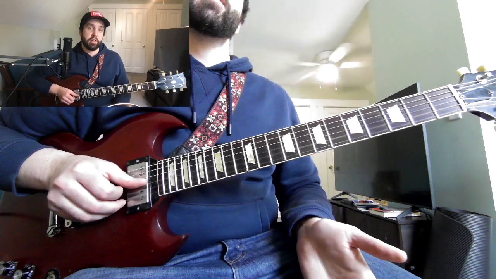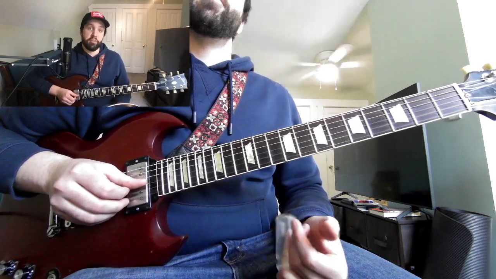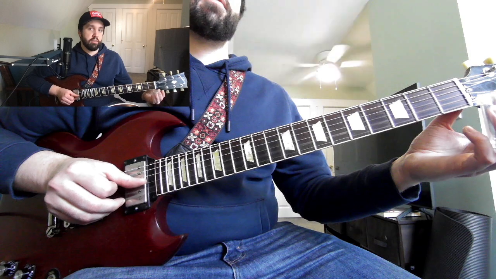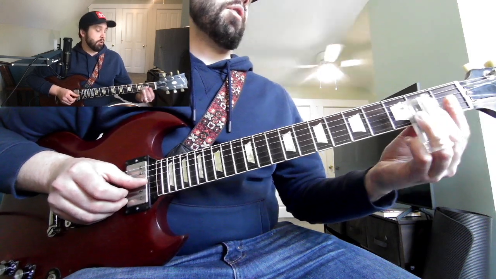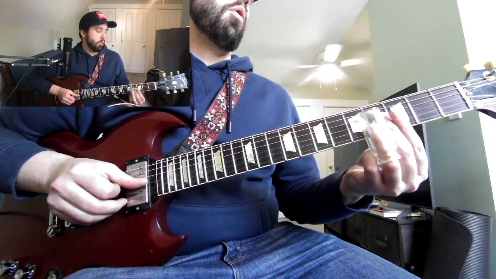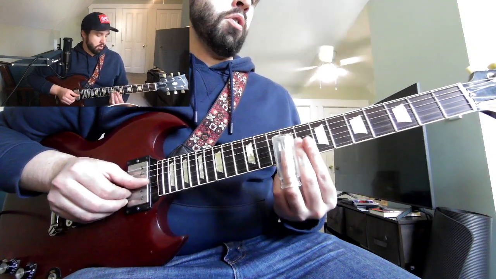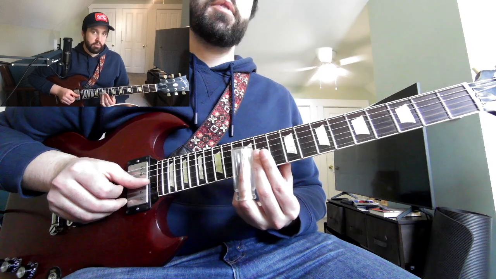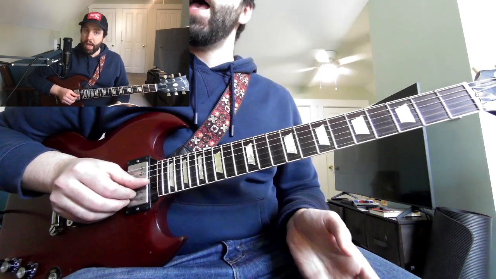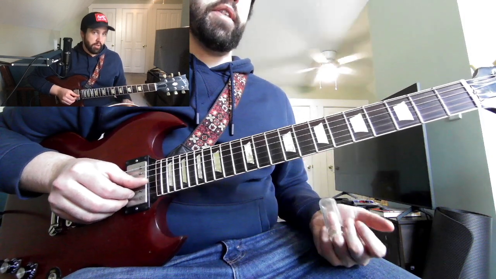So let's do the same thing on the second string. The second string begins on the 5th, which is B. In terms of steps, whole, half, whole, half, whole. So same pattern, but we're just starting on the 5th degree.